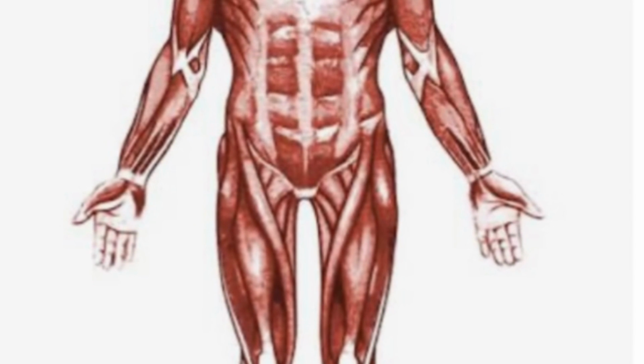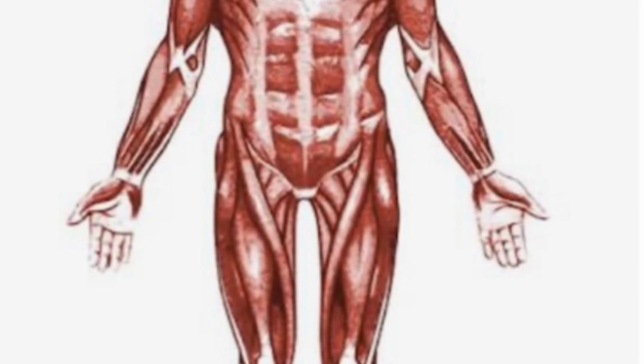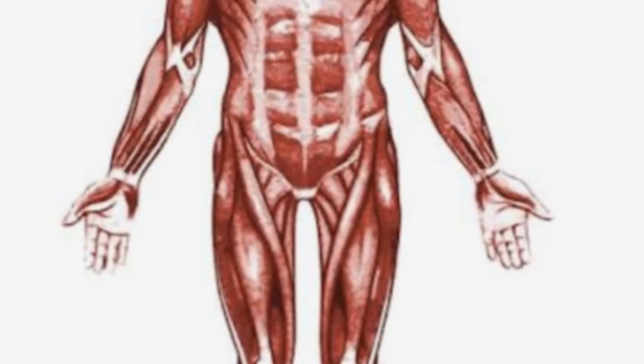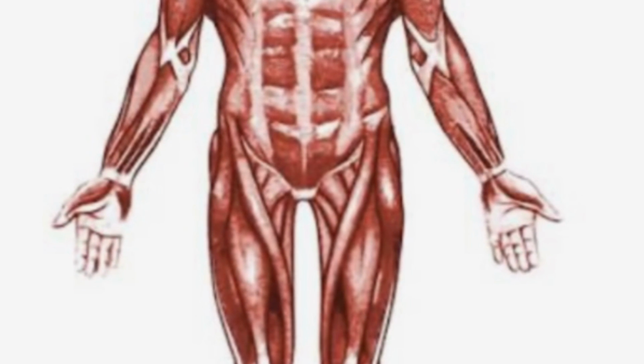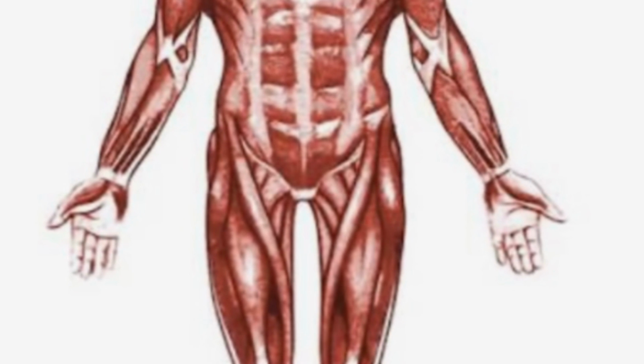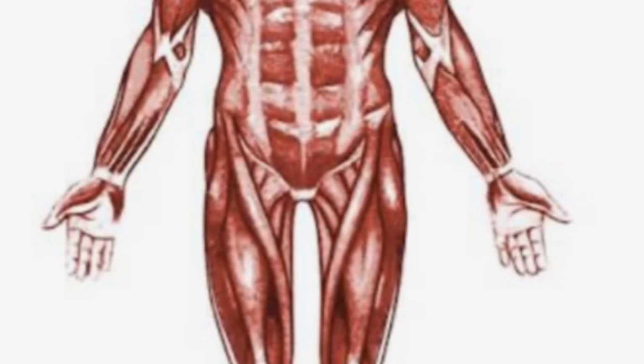The muscular system provides the force and motion by contracting muscles. The skeletal system provides a framework for muscles to attach to and lever arms for movement. The nervous system controls muscle contractions and coordinates movements.